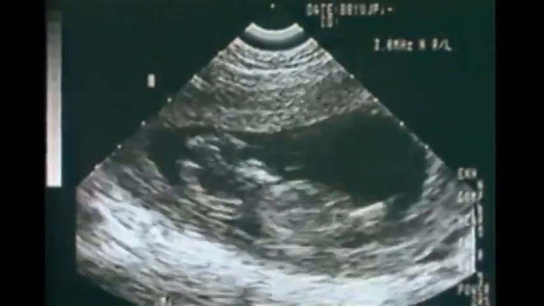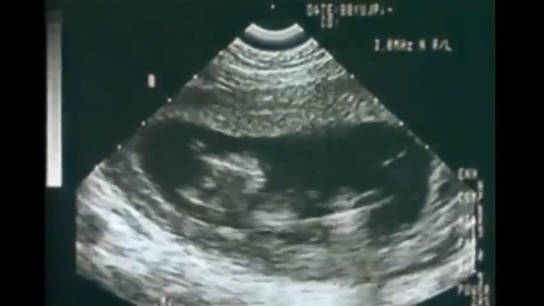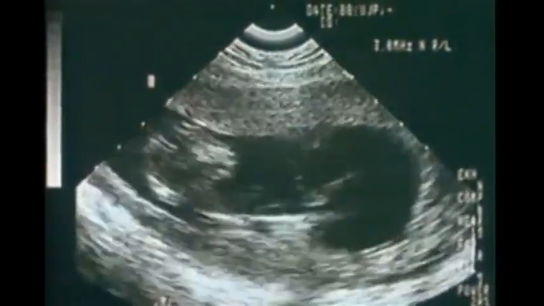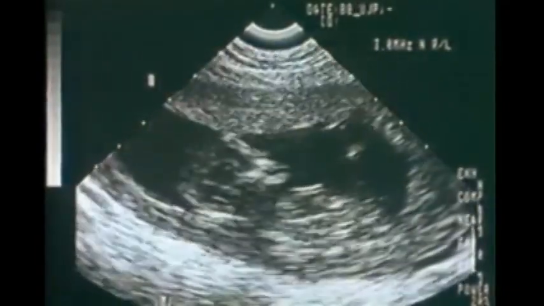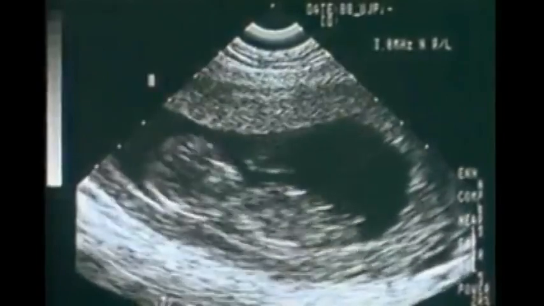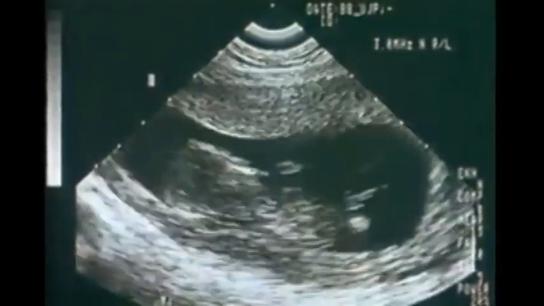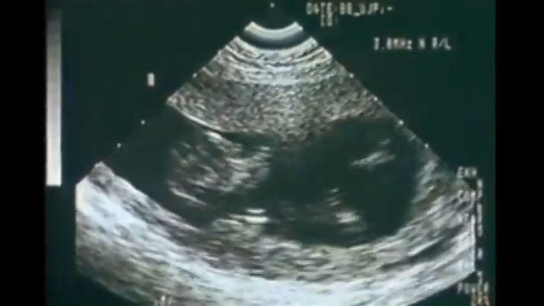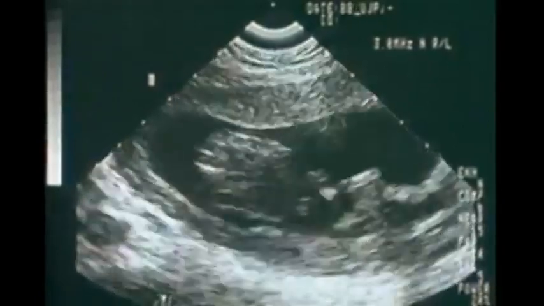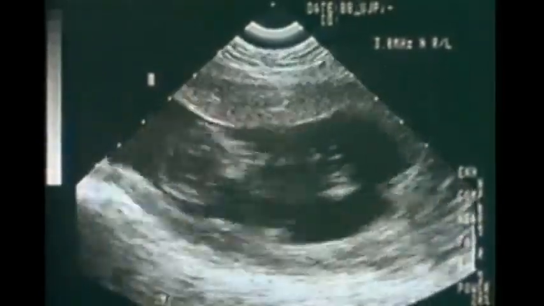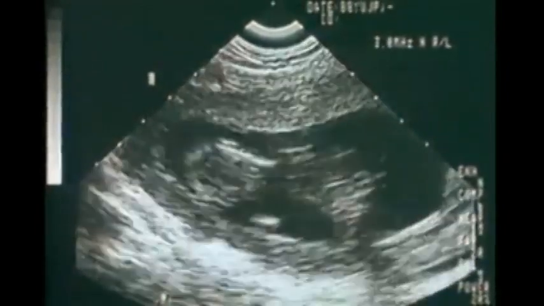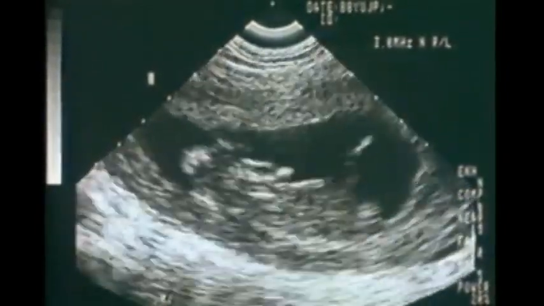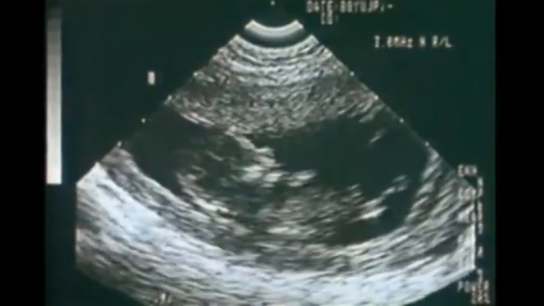Now, the heart rate has speeded up dramatically, and the child's movements are violent at this point. It does sense aggression in its sanctuary. It is moving away. One can see it moving to the left side of the uterus in an attempt, a pathetic attempt, to escape the inexorable instruments which the abortionist is using to extinguish its life.